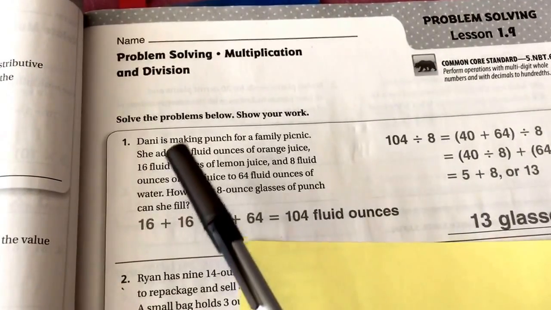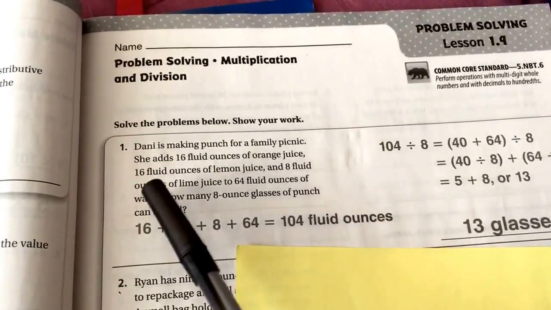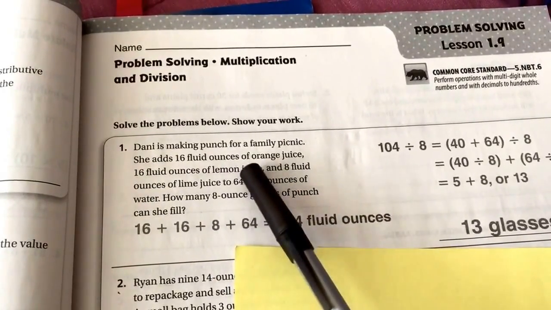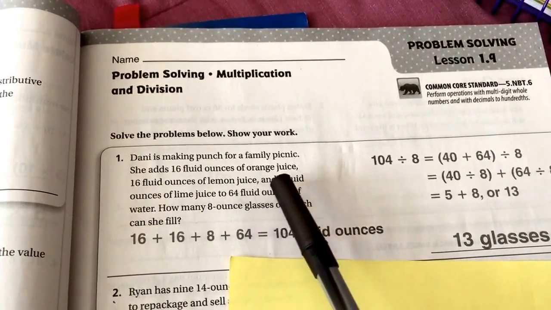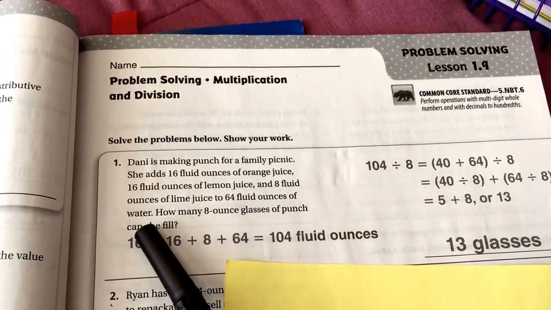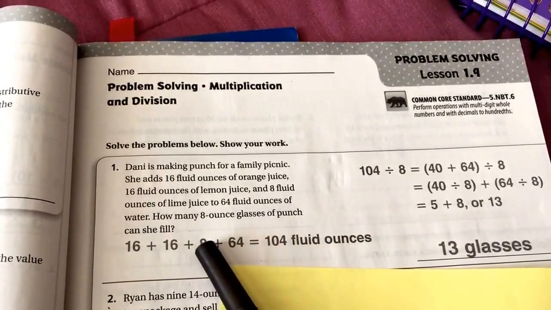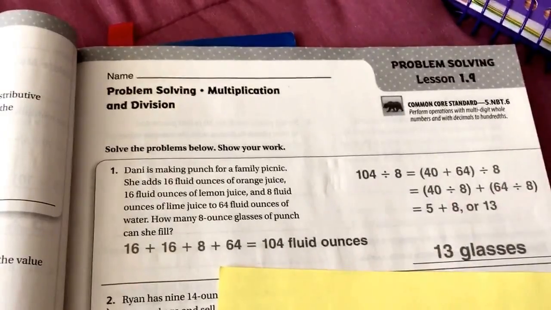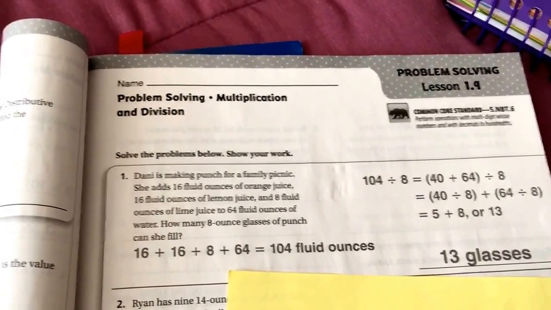Number 1, Danny is making punch for a family picnic. She adds 16 fluid ounces of orange juice, 16 fluid ounces of lemon juice, and 8 fluid ounces of lime juice to 64 fluid ounces of water. How many 8 ounce glasses of punch can she fill? So before I even worry about the numbers, before I even worry about adding, subtracting, multiplying, dividing, I need to figure out what's going on in the story.